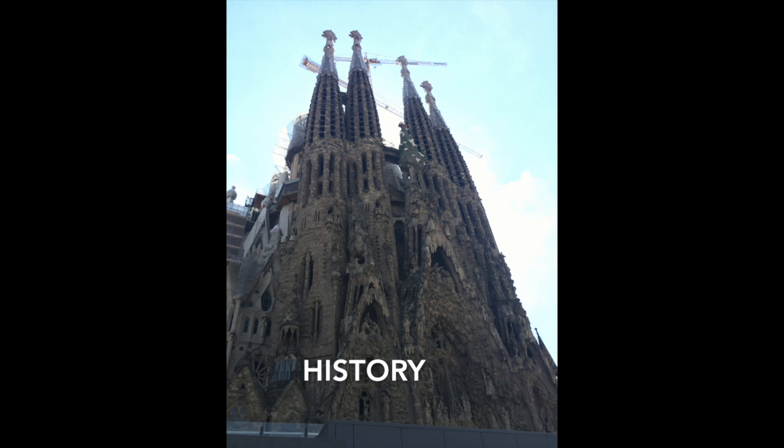My case study project is Sagrada Familia in Barcelona, Spain. This building began construction in 1882 and was under the leadership of Antoni Gaudi, who began working on the building when he was 31 years old, and he spent 43 years of his career working on this project.